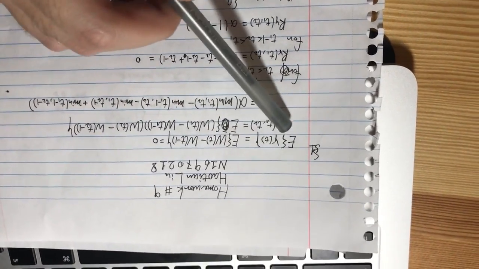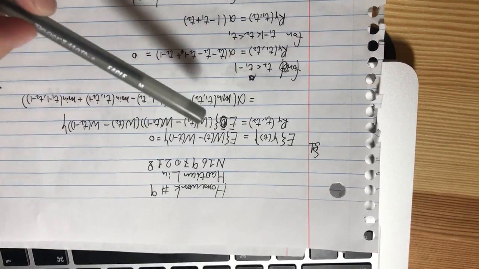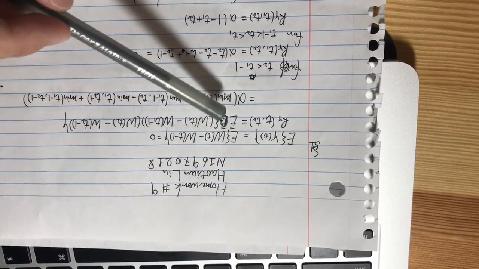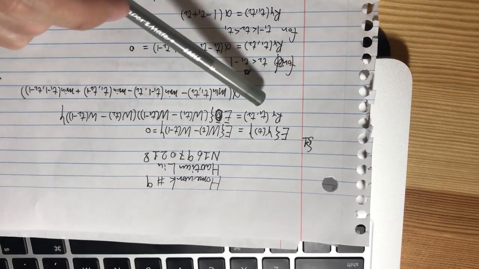So we have the mean of Y_t equals the mean of W_t minus W_{t-1}. So this is equal to 0.